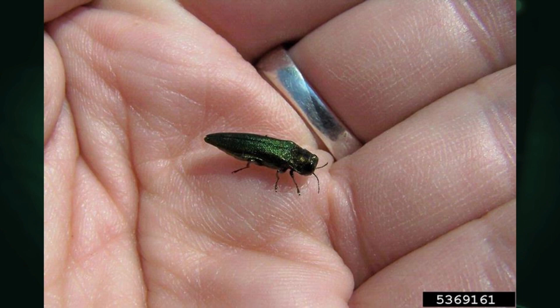While we showed lots of images of the EAB, we missed the opportunity to share information about ash trees in Vermont and how you can identify them. So today we've once again called on Meredith Whitney. Meredith is the Forest Pest Outreach Coordinator with Vermont's Urban and Community Forestry Program. Thanks so much for joining us again. Thank you. So what is the best way to identify an ash tree?